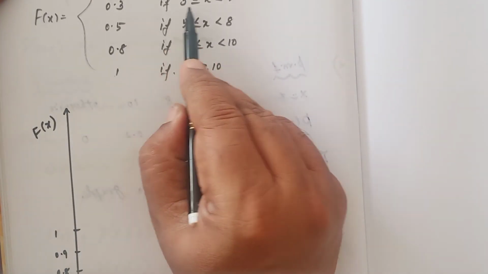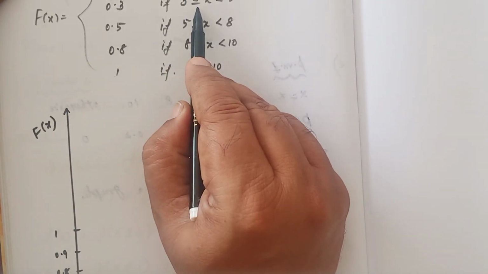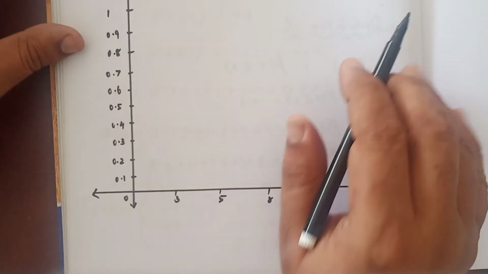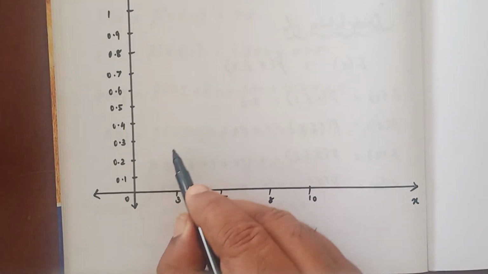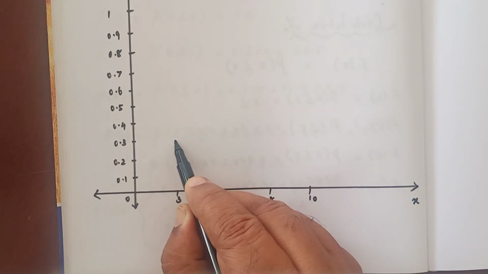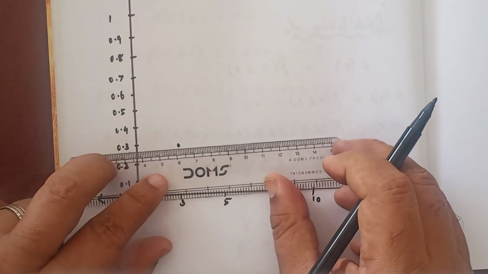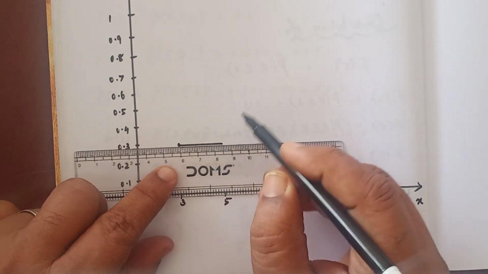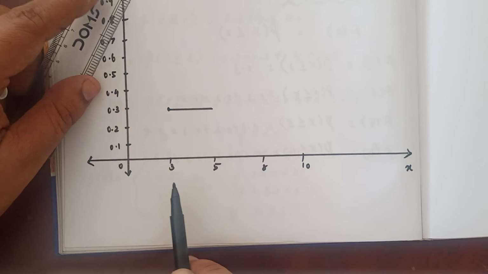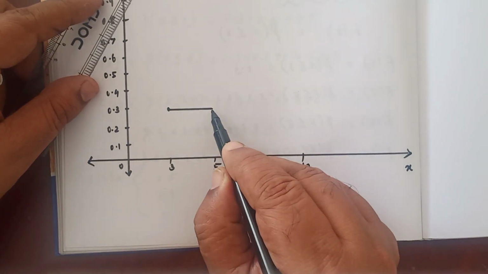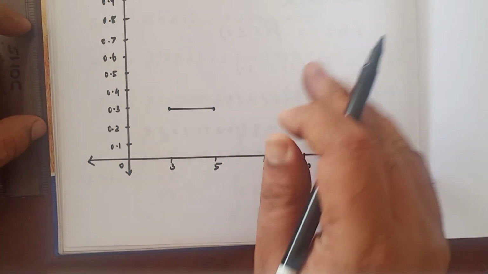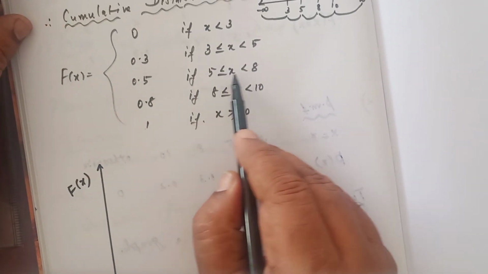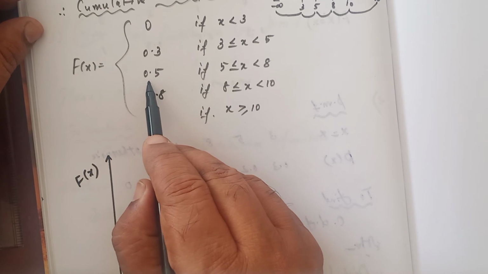Now 3 to 5. Once it reaches 3, what's the value? 0.3. Up to 5, 0.3 only, from here to here. Once it reaches 5, if x is equal to 5, what's the value? 0.5.